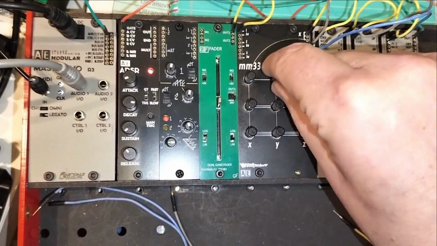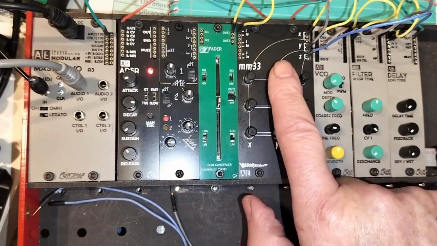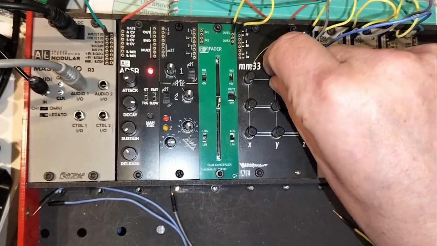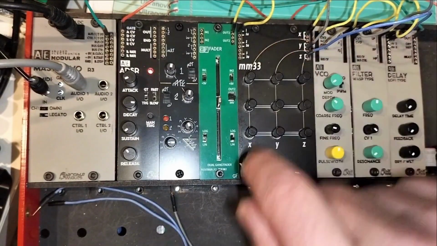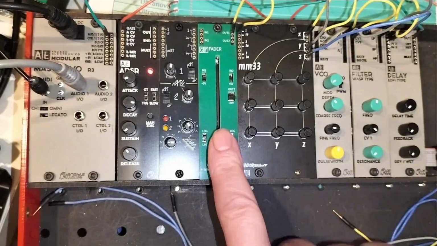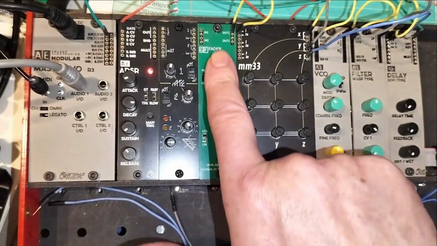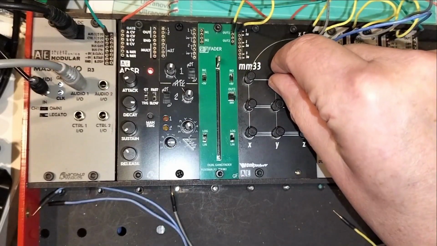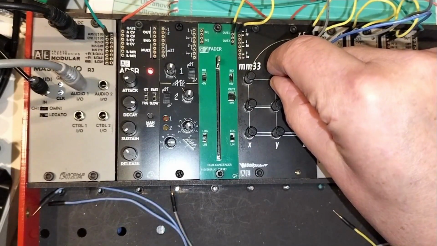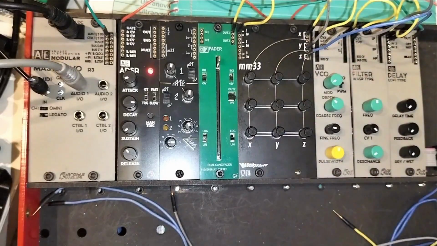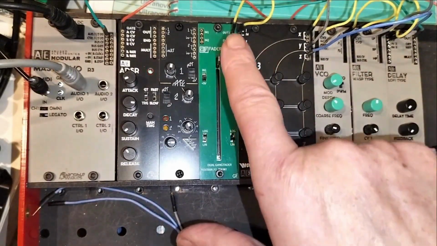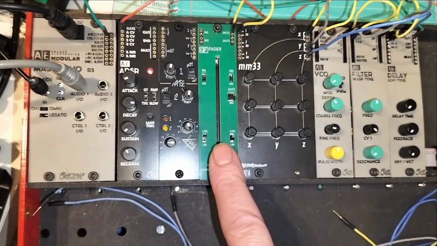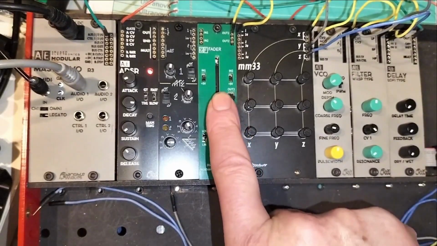So now, if I turn up the middle one, which is output Y, which is what I put to the filter, the same applies. Again, I put it at maximum, and I don't want the filter to get any more open than that from the fader.